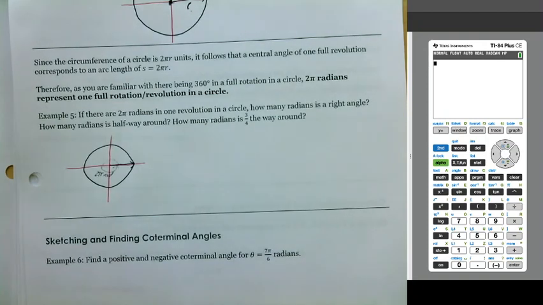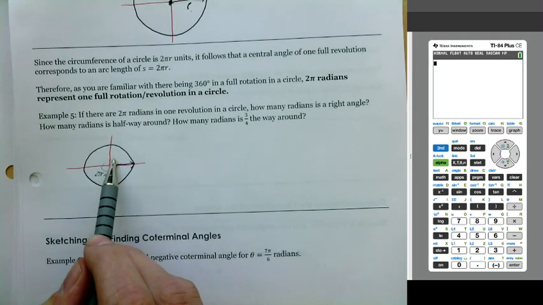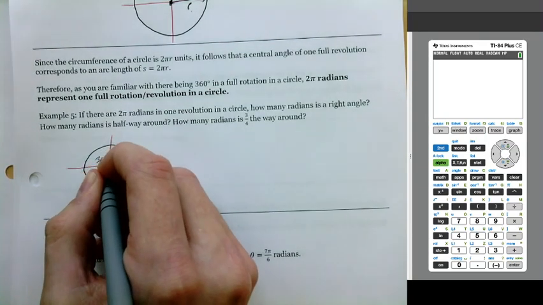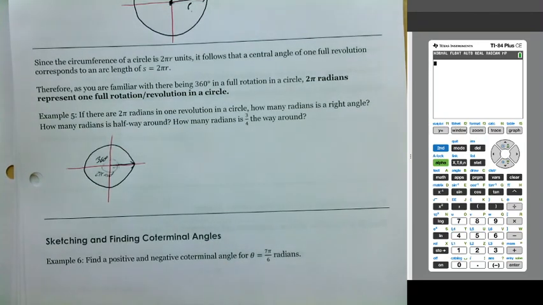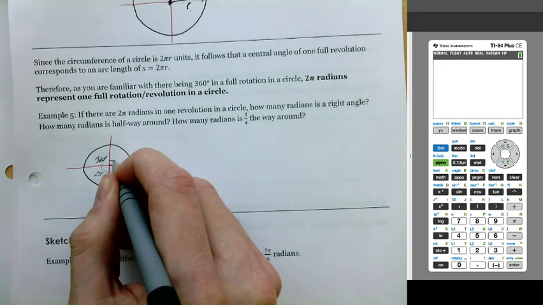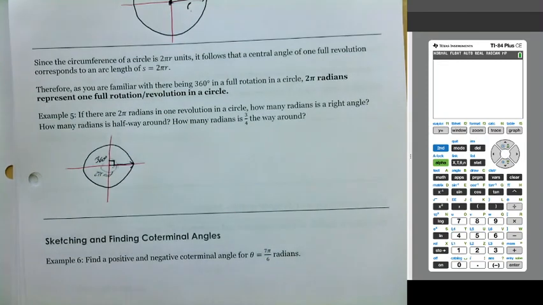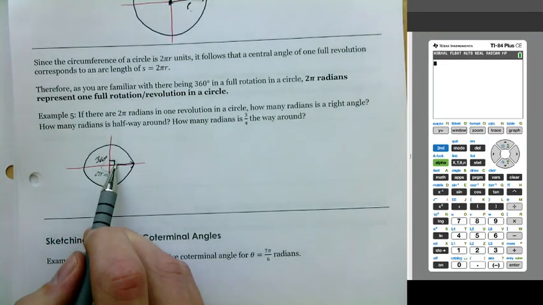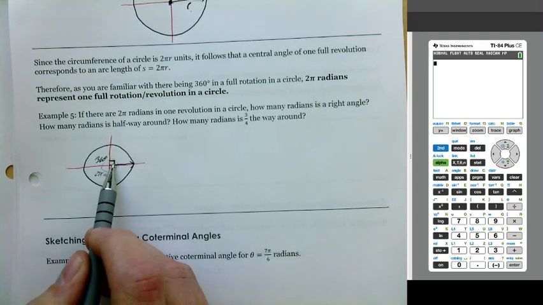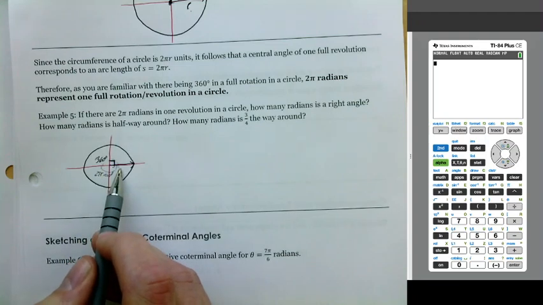Well, let's think about this in terms of degrees for a second. If we rotated all the way around a circle, how many degrees would that be? 360 degrees, right? But now we're trying to figure out how many radians is a right angle. Notice a right angle is formed between the x and the y-axis. So if all the way around is 360, and I want to know how many is a right angle, a right angle is just 1/4 of the way around.